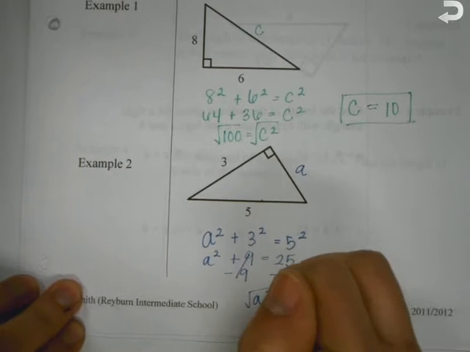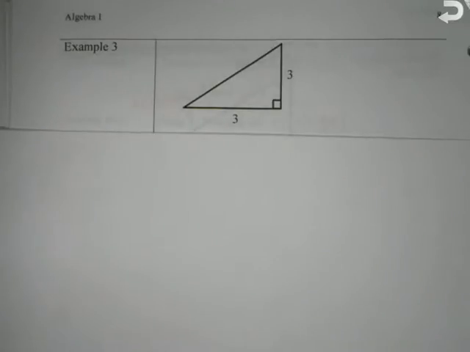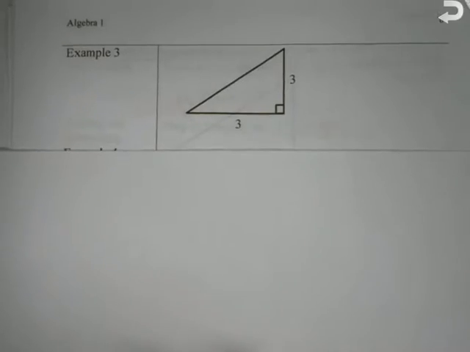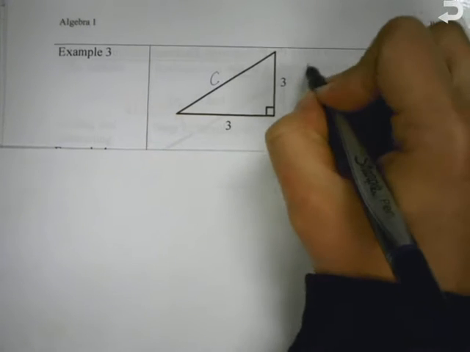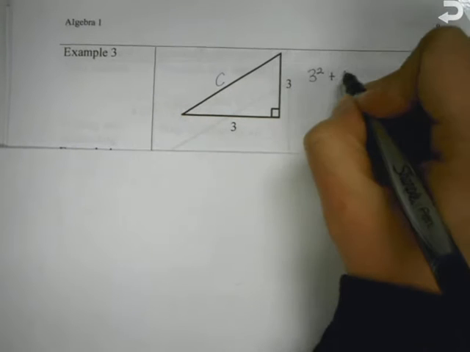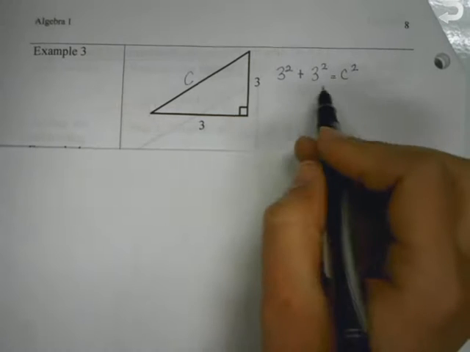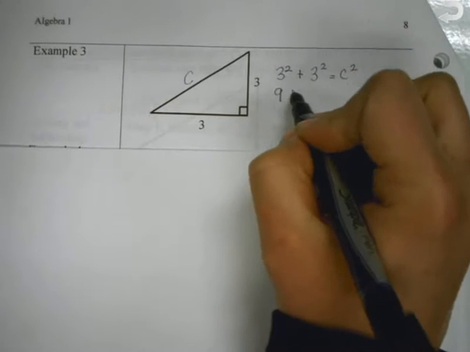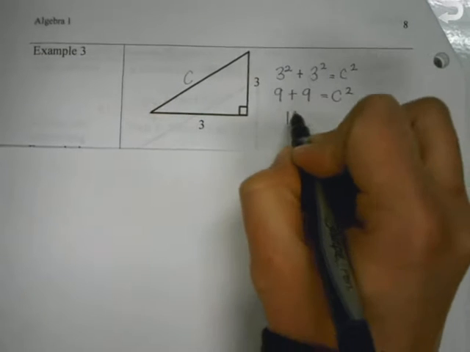I got that right. So now, same idea, but we're going to take it one step further because we are Algebra 1, right? Square right there. Okay, it was a mistake. Okay, so what part am I missing? Hypotenuse, so C. So A squared, 3, plus B squared, 3, equals C squared. What's 3 squared? 9. So 9 plus 9 equals C squared. 18 equals C squared.